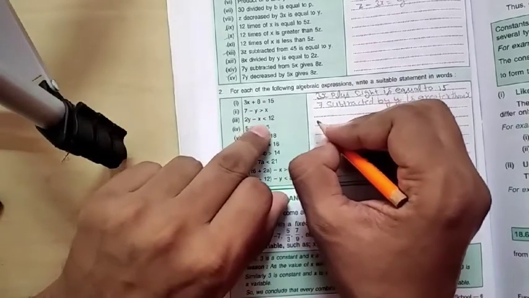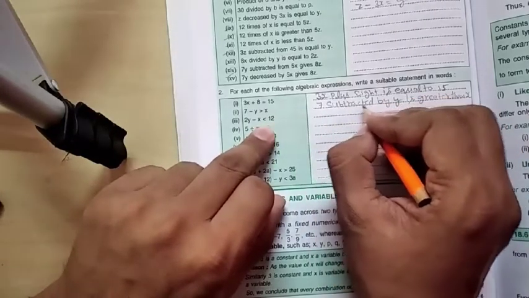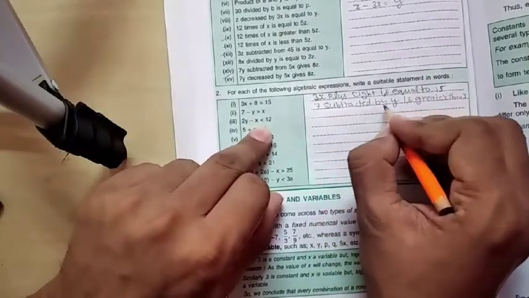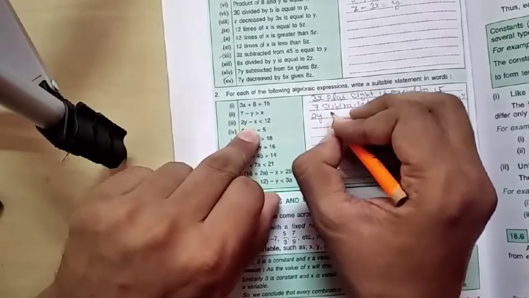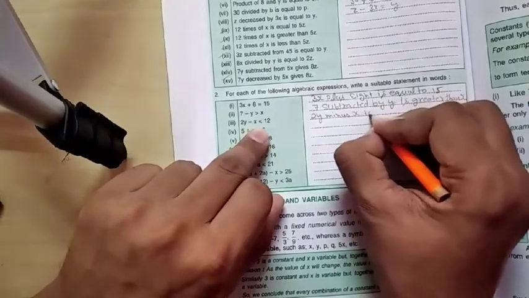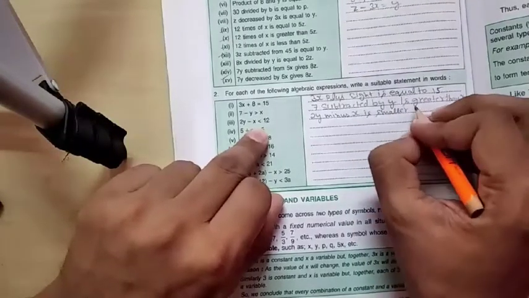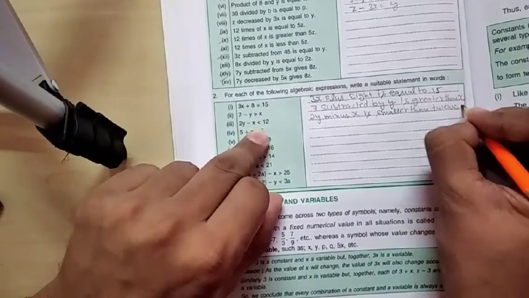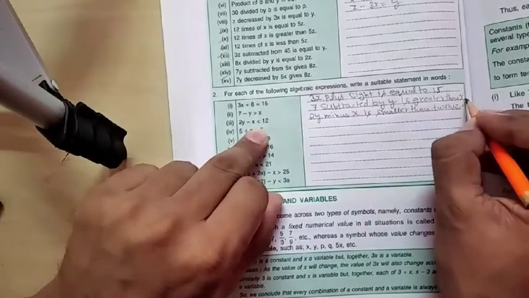After that, 2 by minus x is smaller than 12. Here you may write 7 minus y is greater than x. In place of subtracted by you may write the minus, as I am writing here. 2 by minus x is smaller than or less than, whatever you can write, less than or smaller than 12. Got it? Similarly you can write here 7 minus y is greater than x.